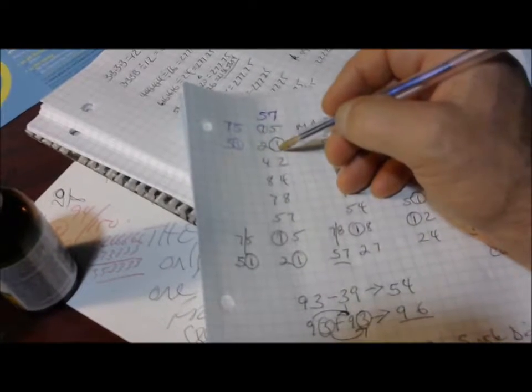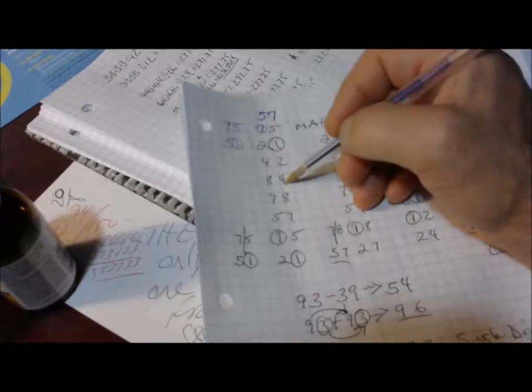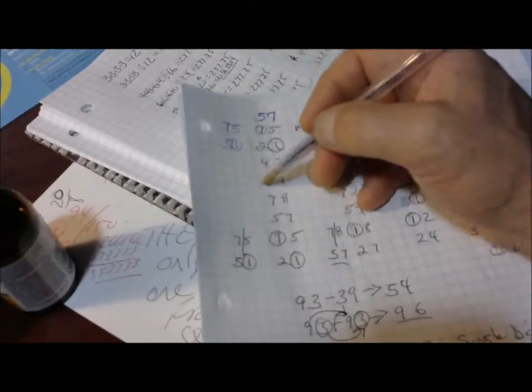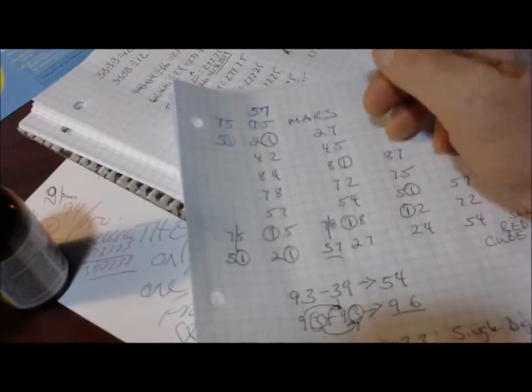So we have 1 up here, then 1 down here. We have 2 up here, then 2 down here. 4 up here, 4 down here. 8 up here, 8 down here. 7 up here, 7 down here. See the way the whole thing links? All the way up. This is your number to Mars.